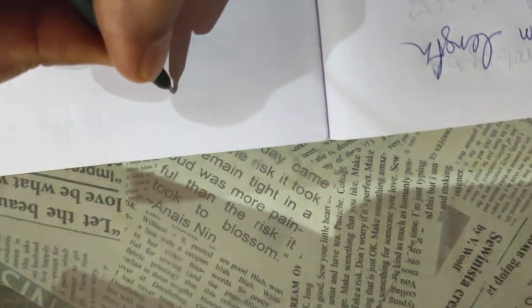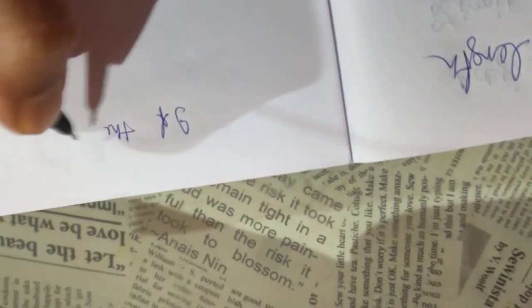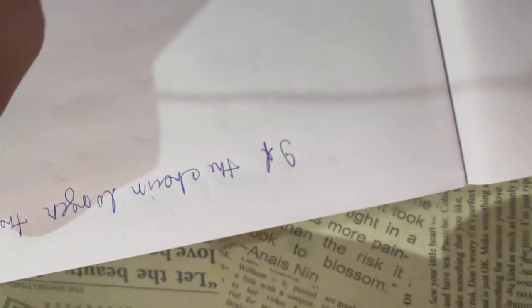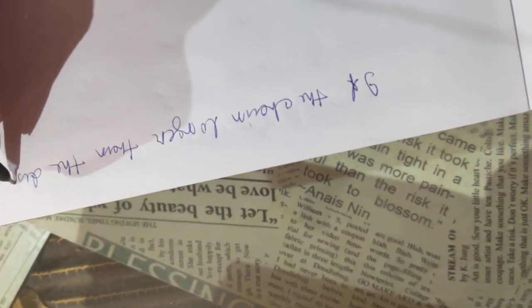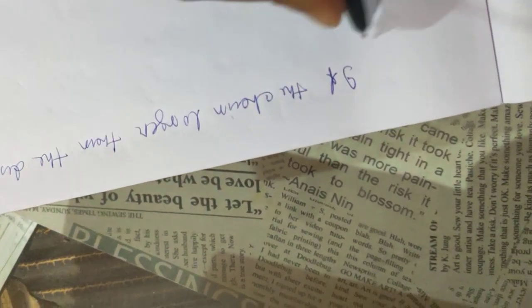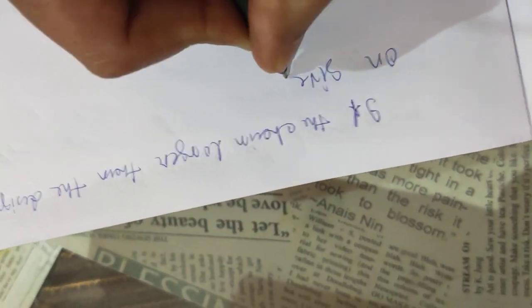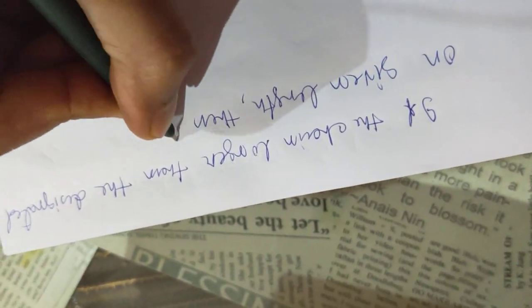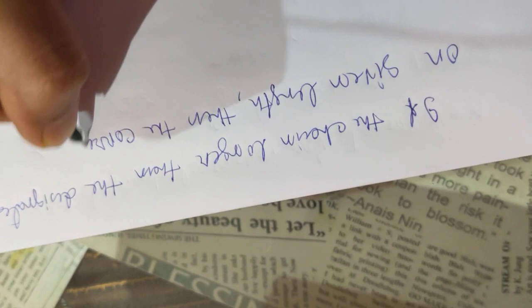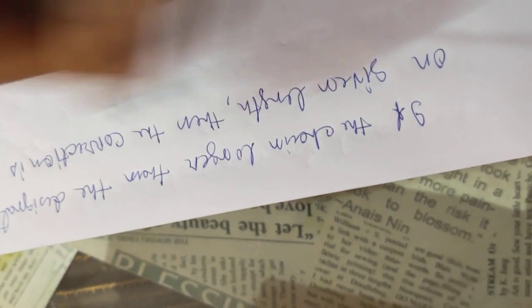So these things you need to write down, that if the chain is longer than the designated or given length, then the correction is positive.